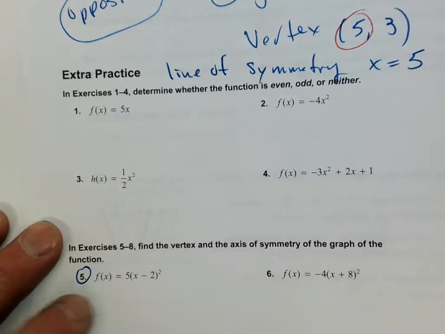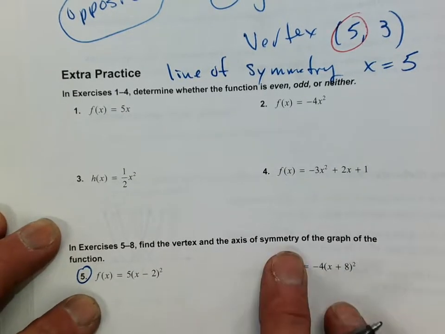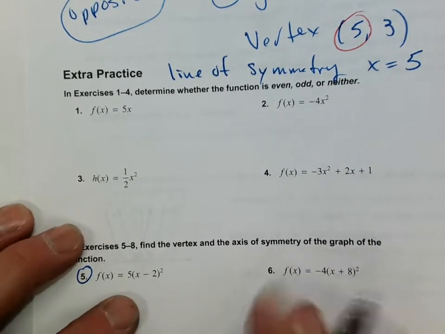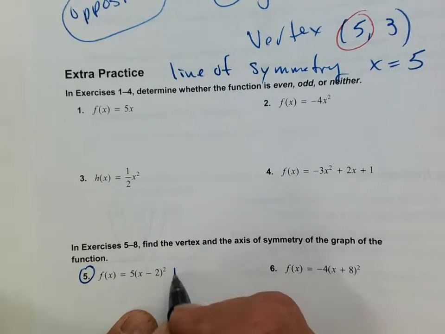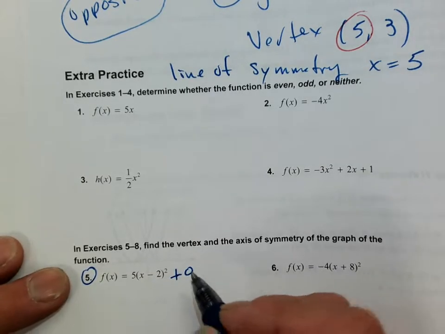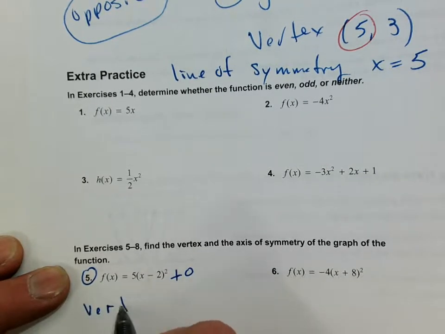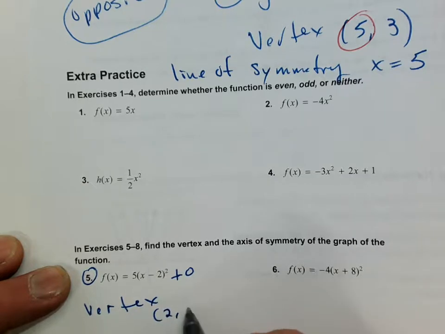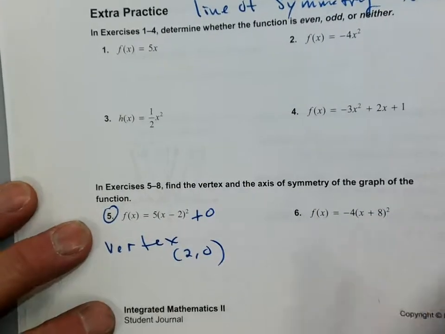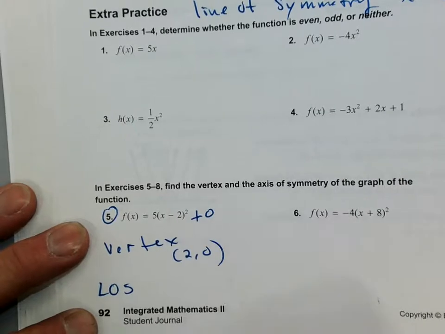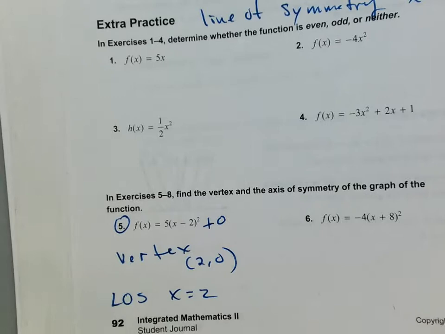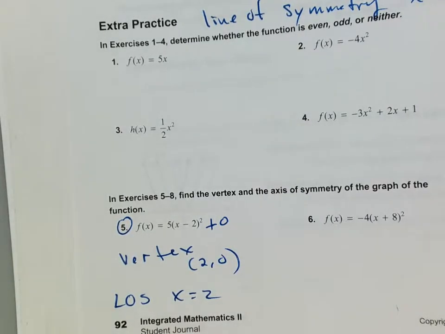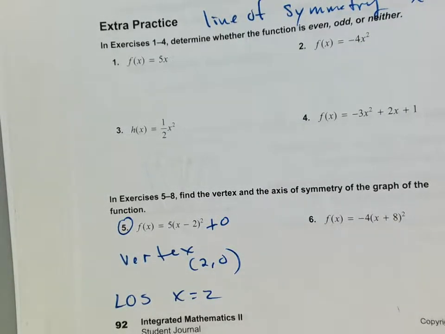Number 5. Find the vertex and the axis of symmetry. Easy, easy. Now there's an invisible number in this one. What's my invisible number? 0. You guys agree? Plus 0, right? So what's my vertex? Yeah, 2, 0. Perfect. Easy, right? And then what's my line of symmetry? LOS. What's my line of symmetry? x equals 2. You have to put x equals because a line of symmetry is a line. It's a line, so you need an equation. And x equals 2 is a vertical line going straight down, okay?